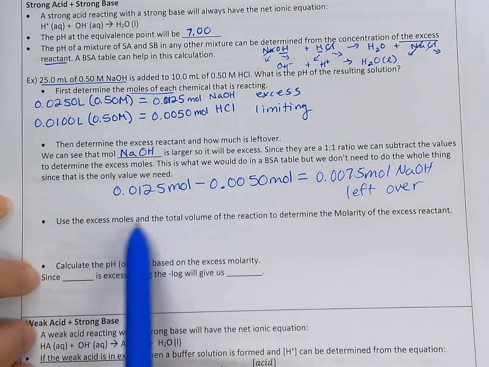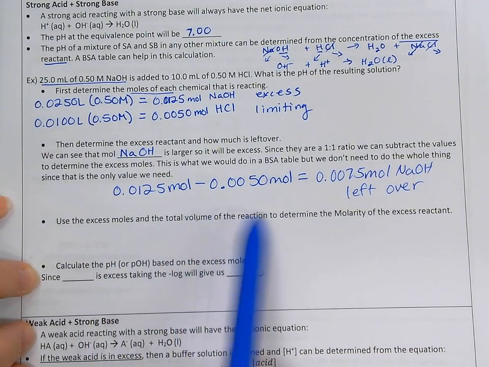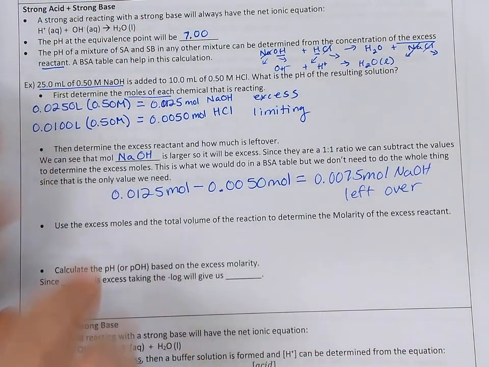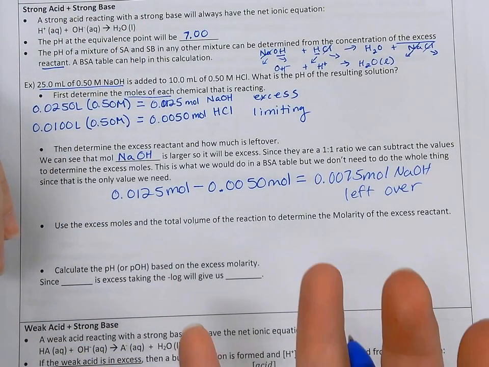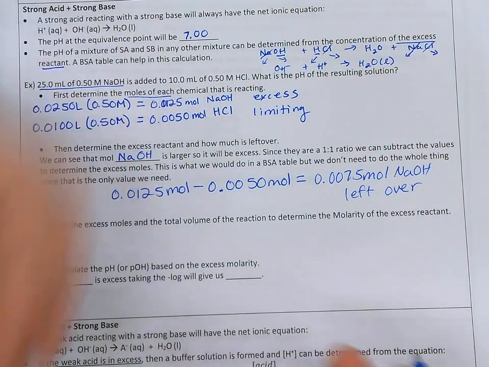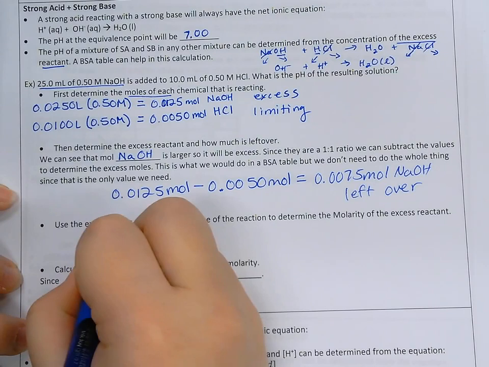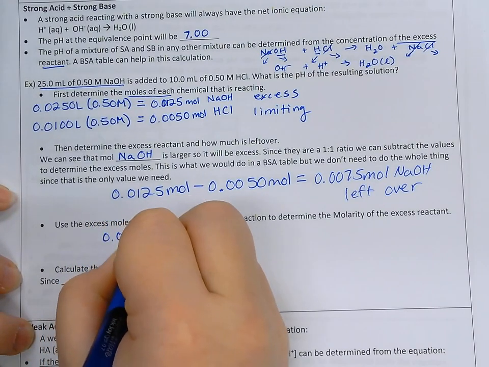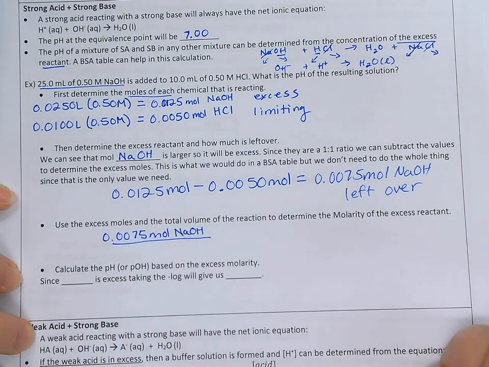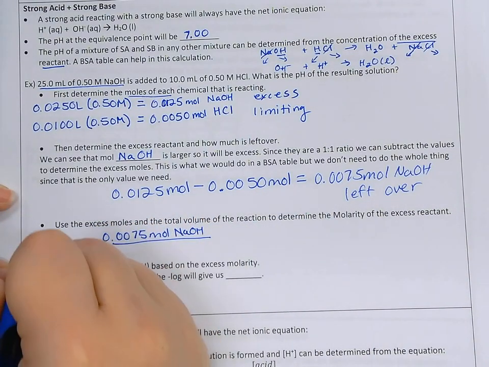So we're going to use the excess moles and our total volume of the reaction to determine the molarity of the excess. When we pour these together, they're diluting each other. We've got water from one and water from the other that are mixing, so we have a total volume that we're dealing with. So we want to take our moles of sodium hydroxide, and divide it by our total volume, okay?